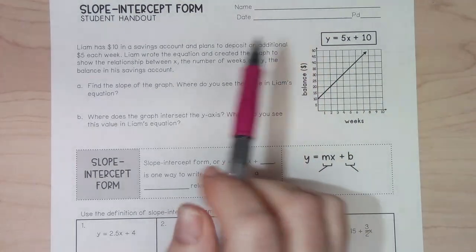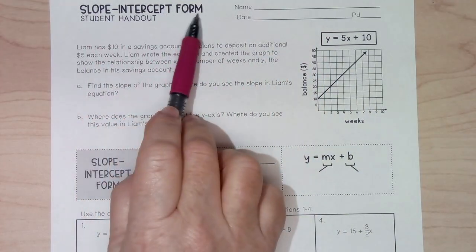Hey, 8th graders, today we're going to take a look at slope intercept form.